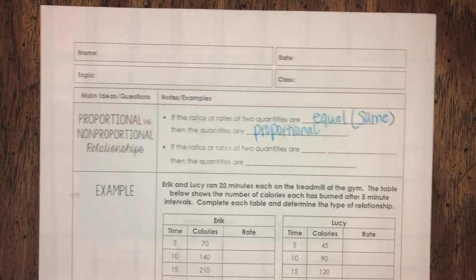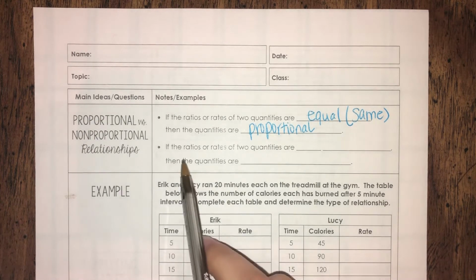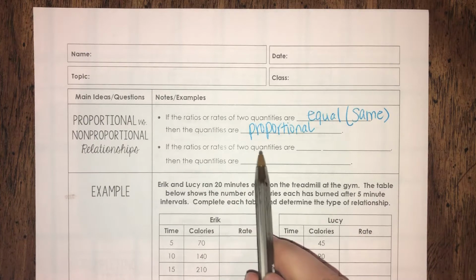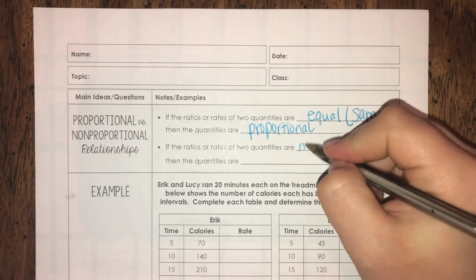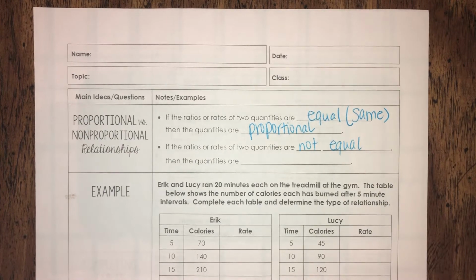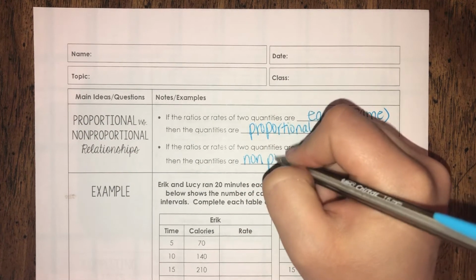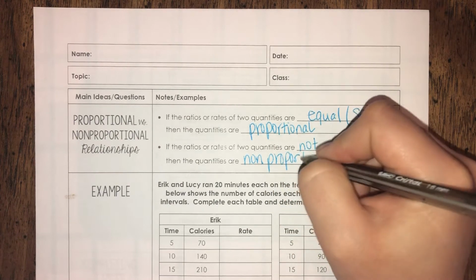That was the example we had just looked at. So let's think about the complete opposite of that. If the ratios or the rates of the two quantities are not equal, they are not the same, then we call those quantities non-proportional.